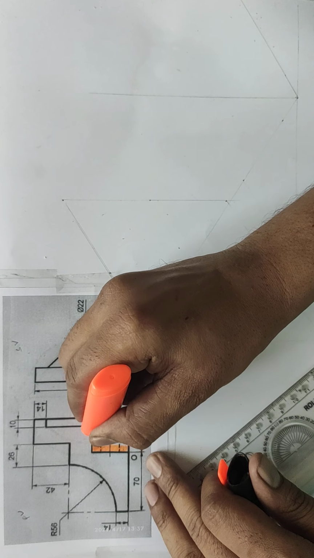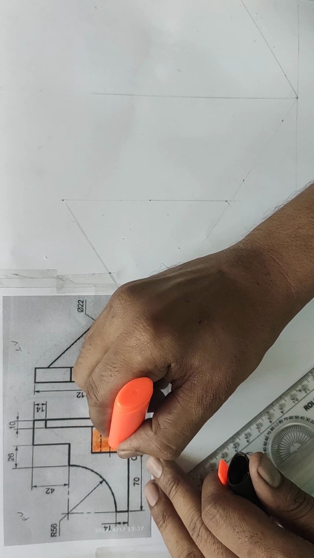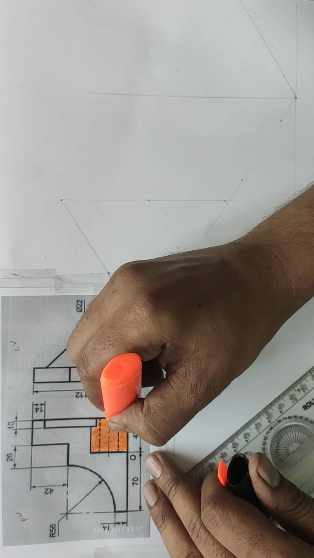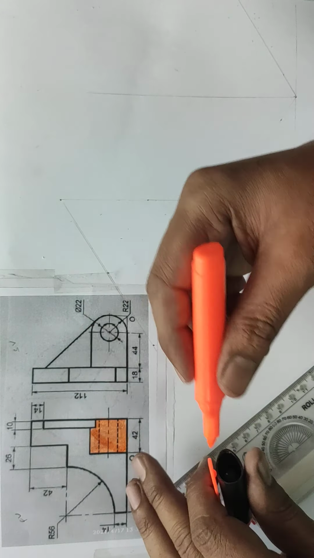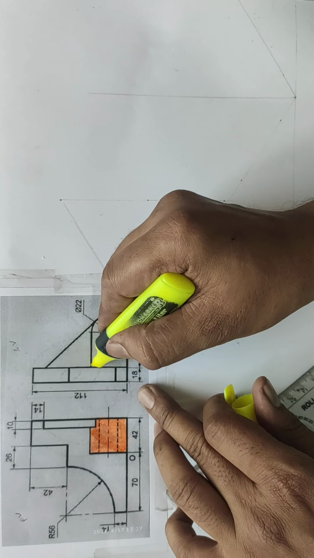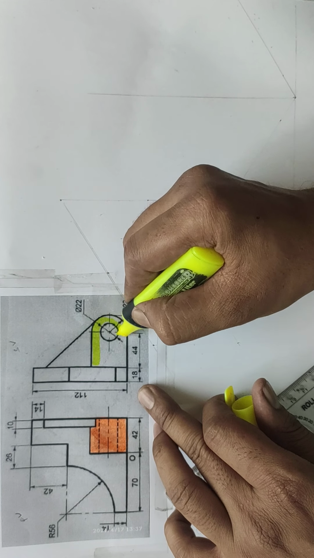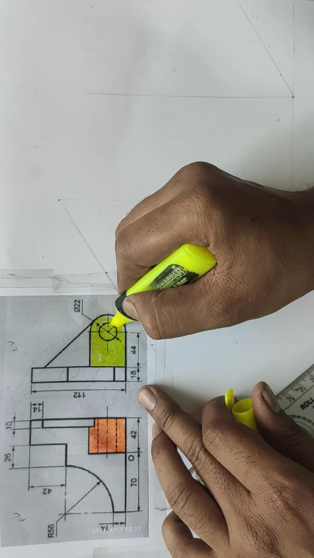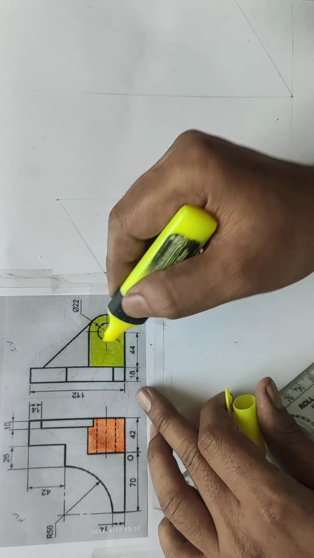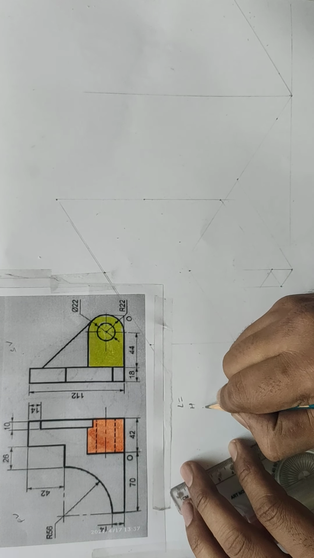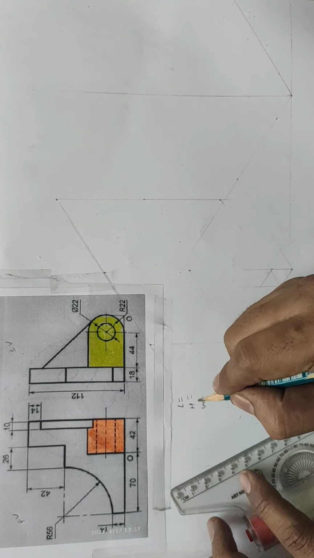We can divide this object into two parts. This is the first part of the object in front view, and in side view we can see this is the side view of the object. The highlighted portion, the cylindrical part, we are going to complete first. So calculate the length of the object, height of the object, and width of the object.